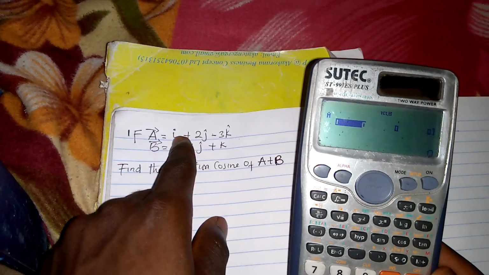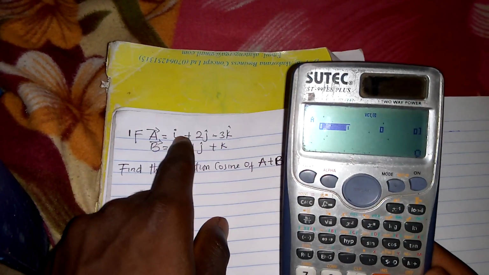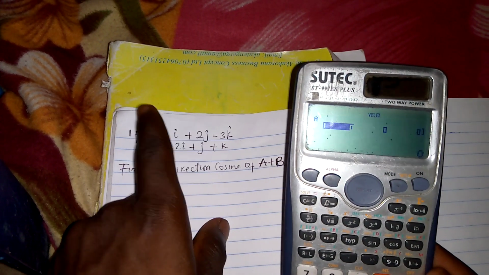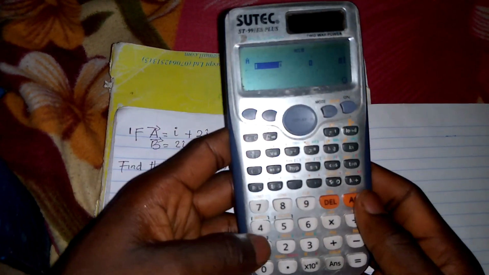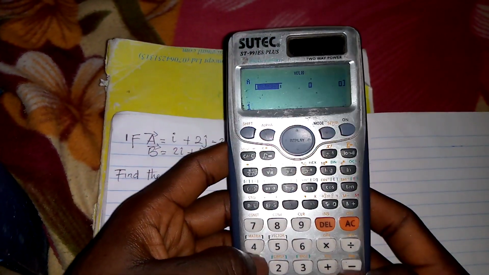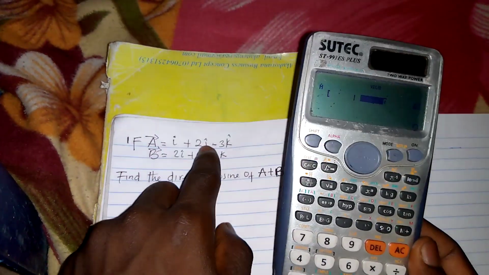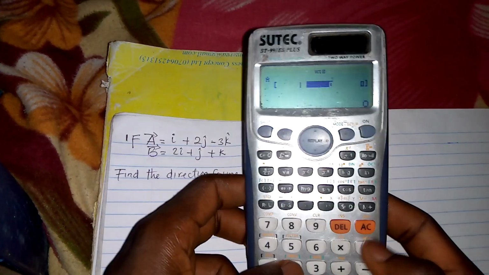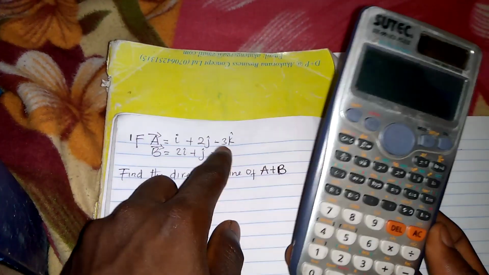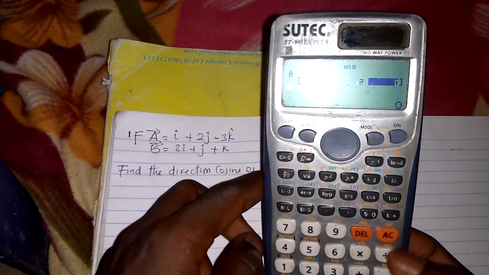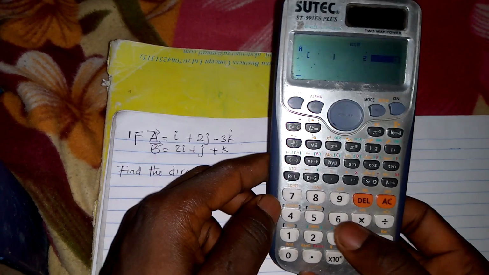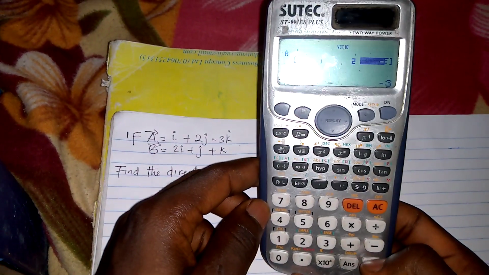Our I has a coefficient of 1, equals, our J has a coefficient of positive 2, and our K has a coefficient of negative 3. So this will be negative 3, and you press equals.